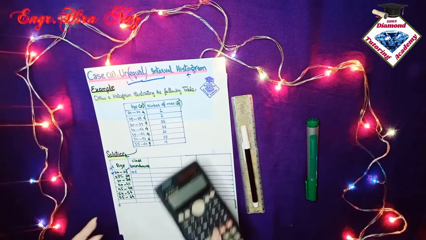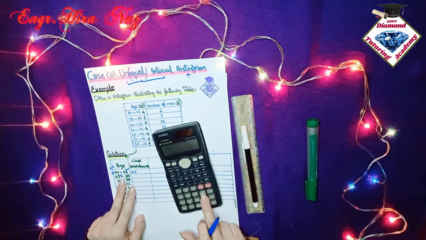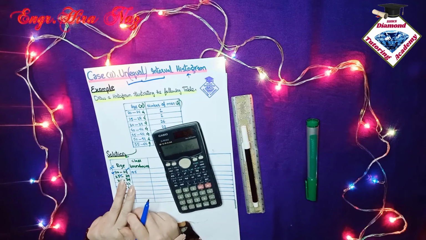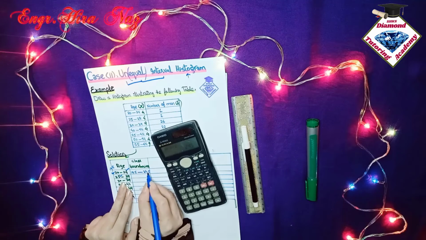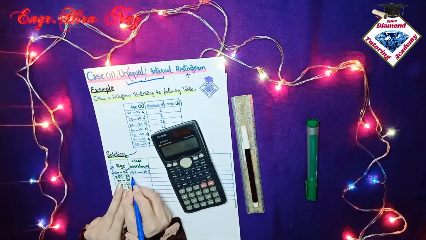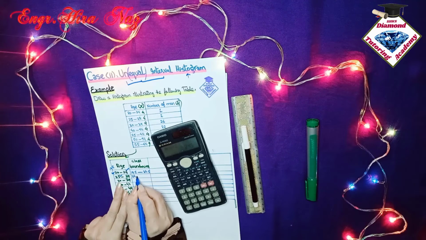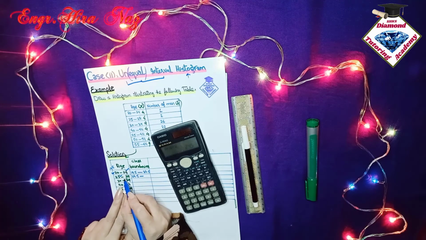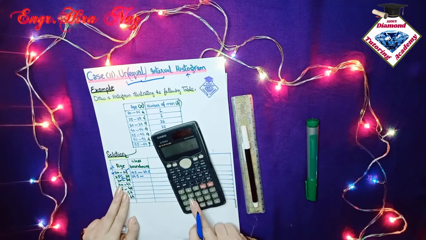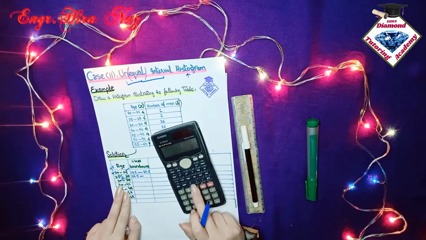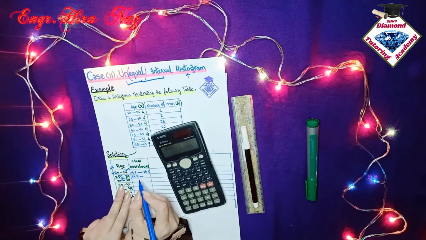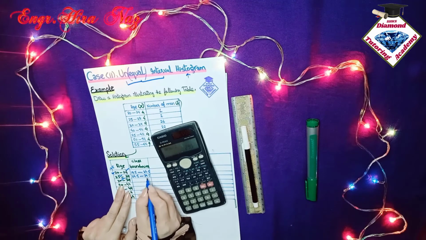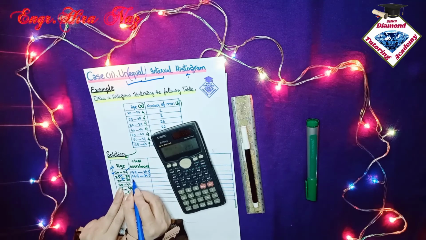So how can you do that? 24 plus 25 divided by 2 is 24.5. So here our upper limit is 24.5, which is the upper limit of class 1 and the lower limit of class 2. Again, add the next two successive class limits: 29 plus 30 divided by 2 is 29.5. This is the upper limit of class 2 and the lower limit of class 3.